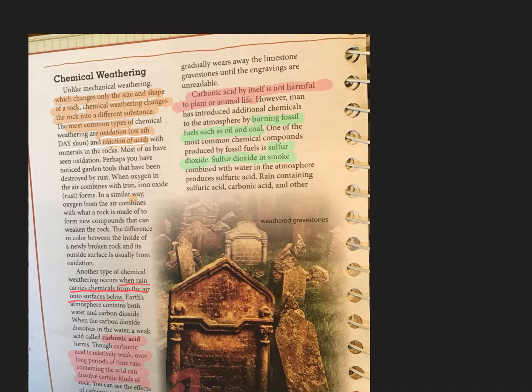Sulfur dioxide in smoke, when combined with water in the atmosphere, also produces, this is important, sulfuric acid. Then that rain comes through the atmosphere and picks up the sulfuric acid, the carbonic acid, and any other chemicals, and that is a stronger weathering agent. It begins to weather down rocks more quickly.